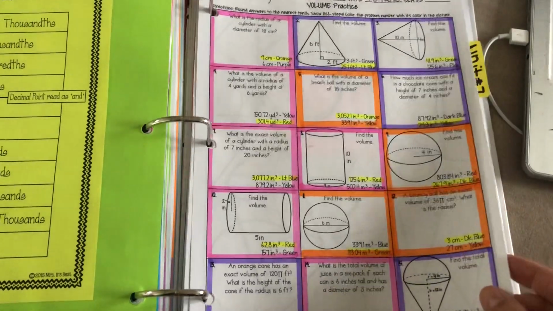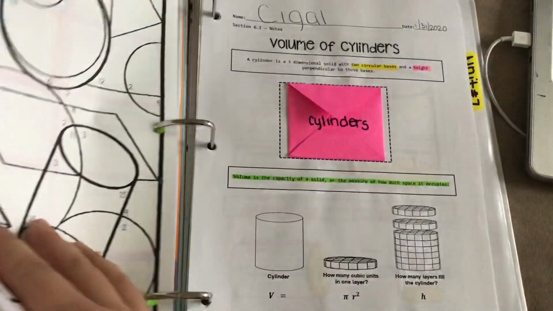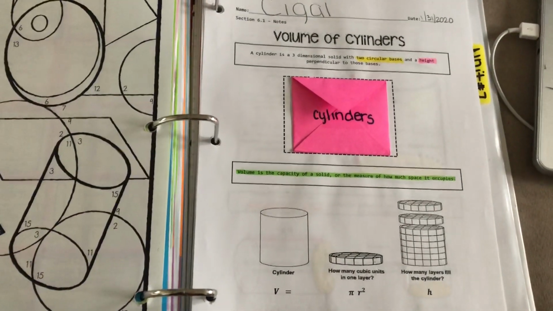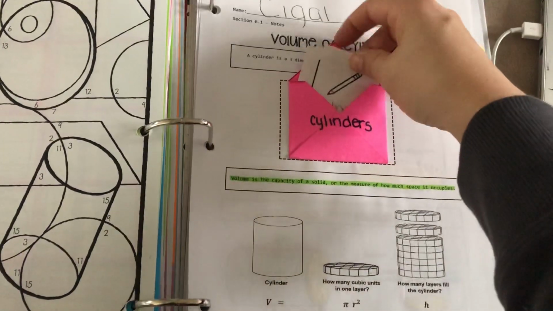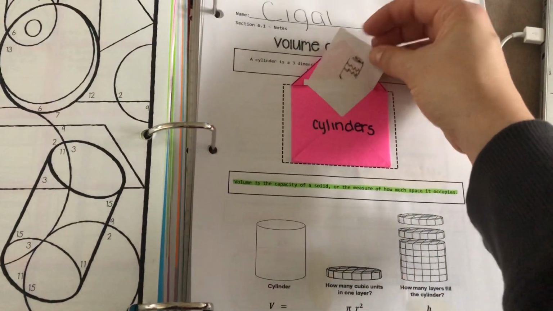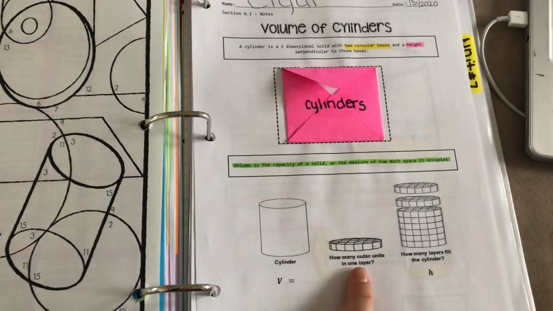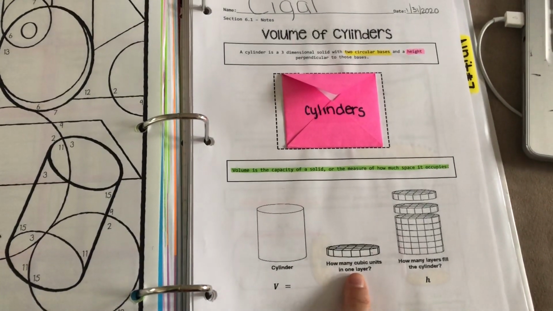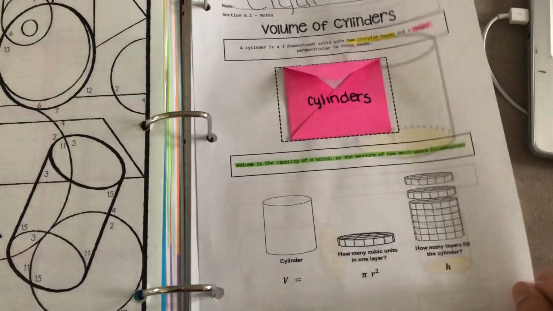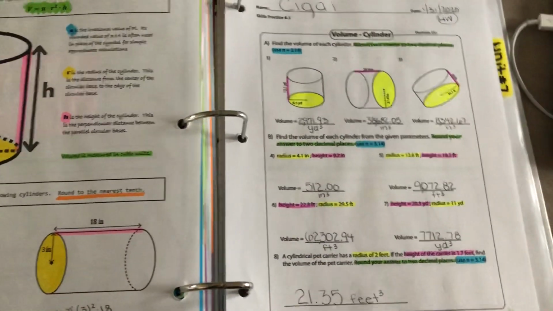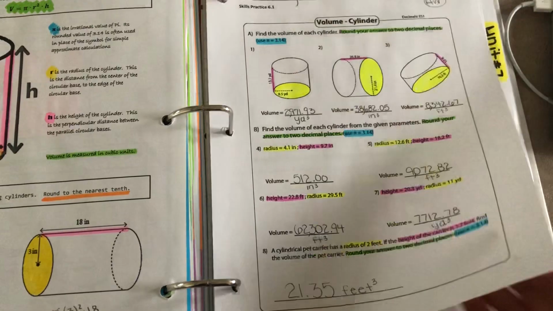We took some volumes of all different solids. This was a coloring sheet. Here are our cylinder notes. So we put our examples of our cylinders from that first page. We stuck them in the envelope, and we talked about how the volume of a cylinder is equal to the area of the base times the height. Here's some examples of volumes of cylinders.